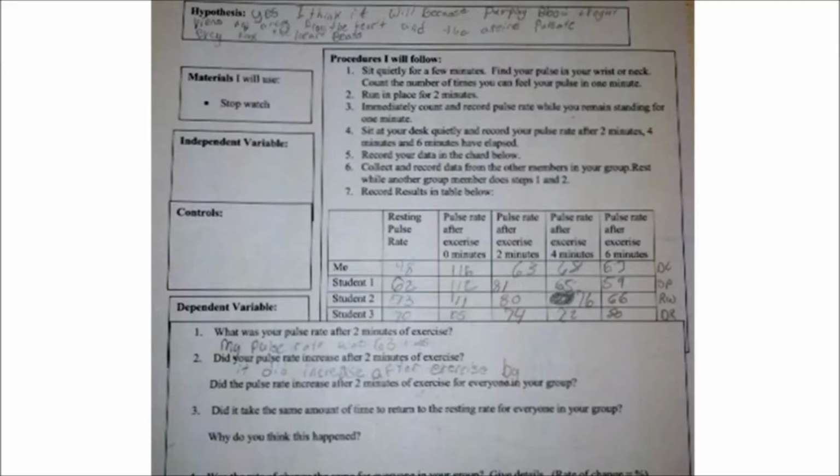And did everyone's increase? And now we started to look and analyze the data. Did it take the same amount of time for everyone to return to the resting rate? Why do you think that happened? And then we started talking about that rate of change. So that's when they arrived in math.